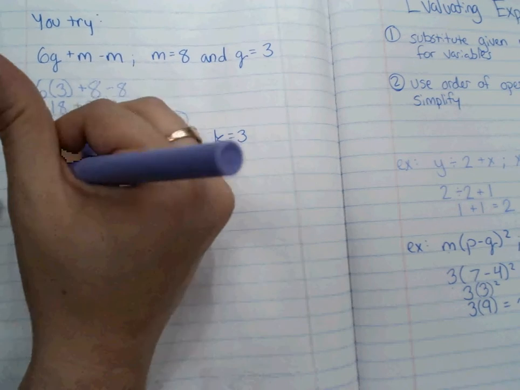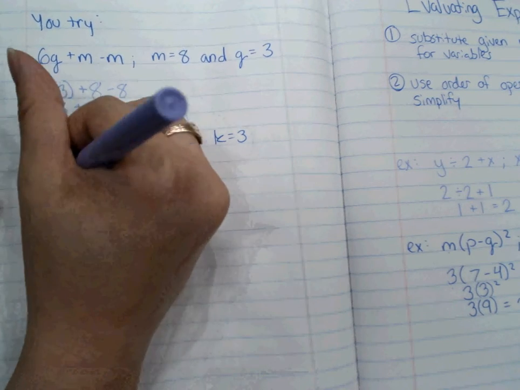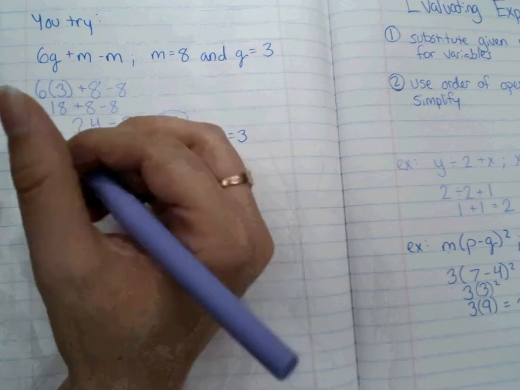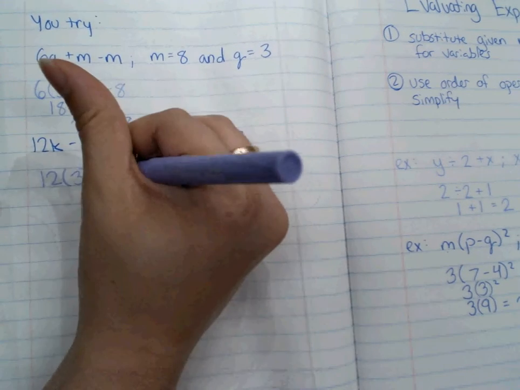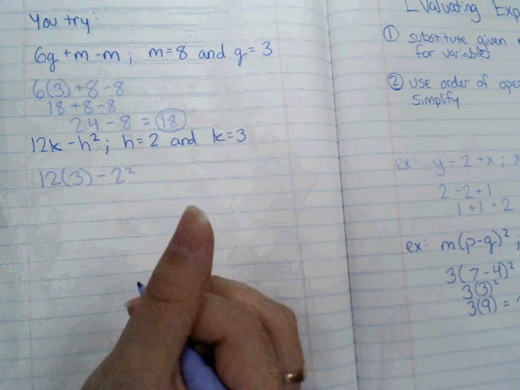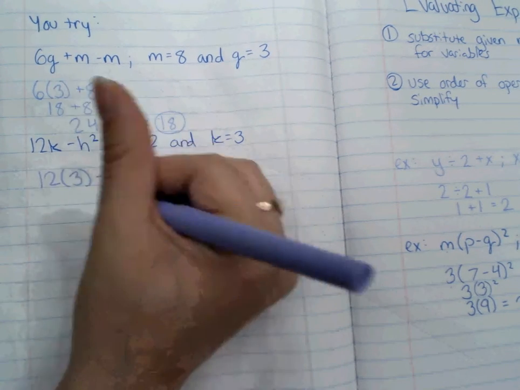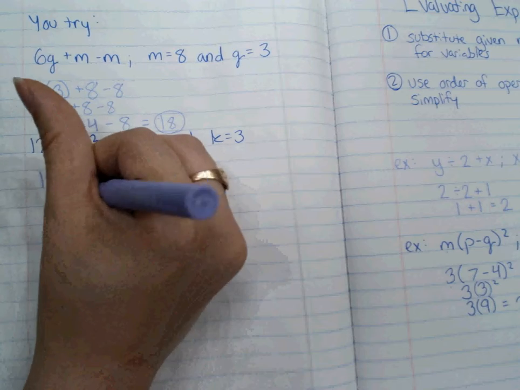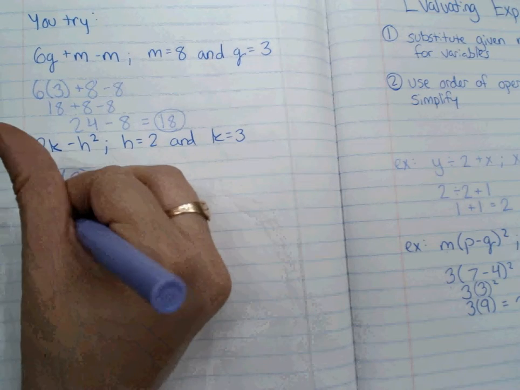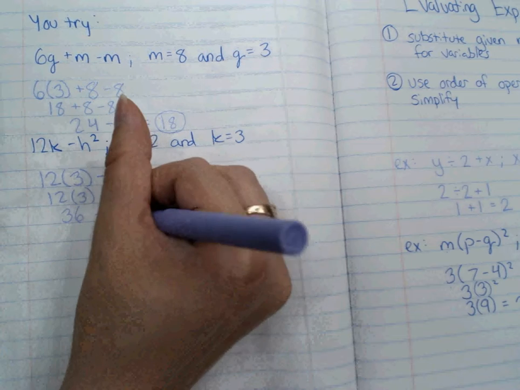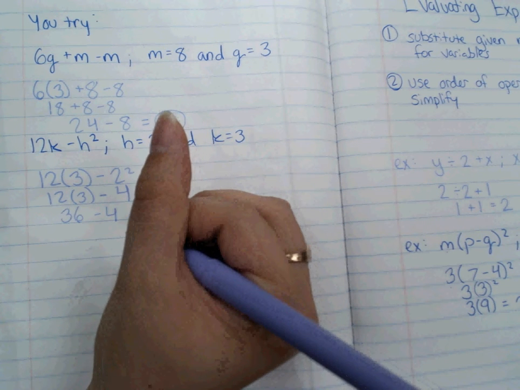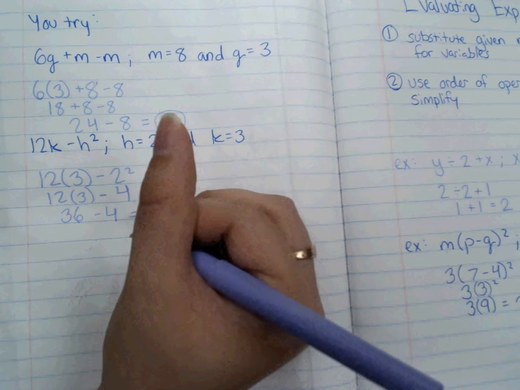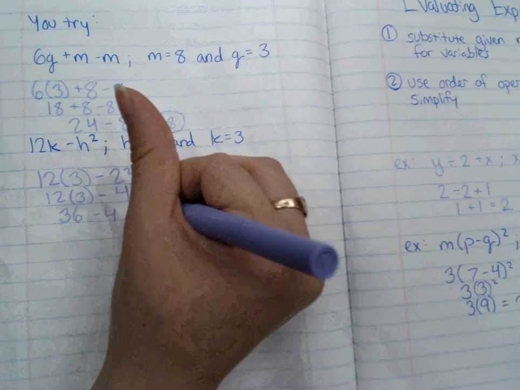Then if we look at the next one, 12k, again, they're right next to each other. So instead of 12k, it ends up being 12 times whatever k is, and k is 3, minus h squared, h is 2, so 2 squared. Order of operations, start with exponents. 2 squared is 4, bring everything else down. 12 times 3, we get 36, minus 4. Although, did I replace something? Okay, so our final answer for this one, 36 minus 4, we end up getting 32.